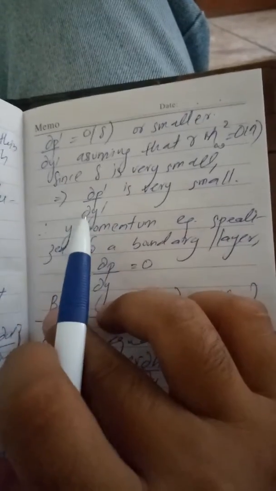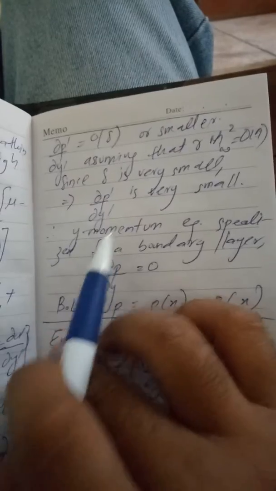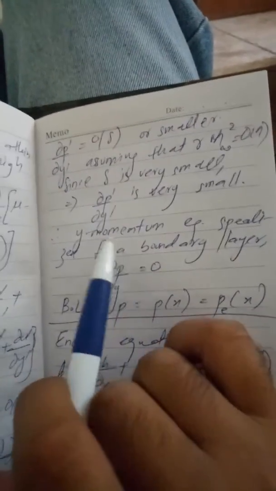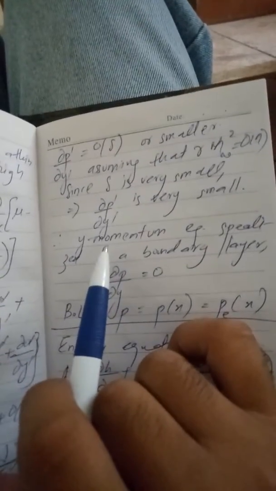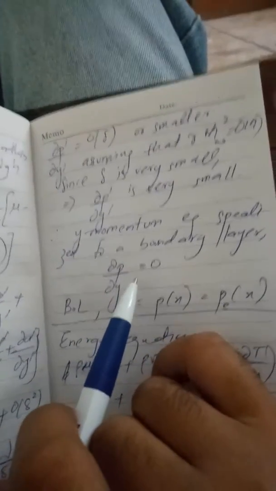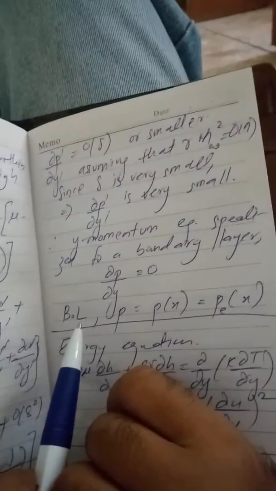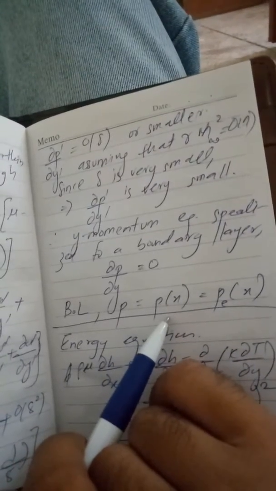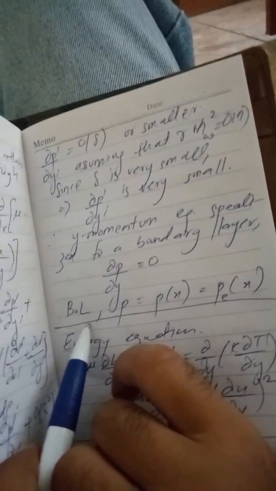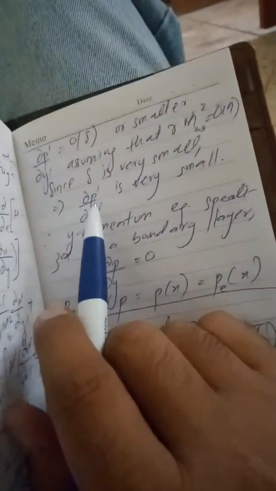Since lambda is very small, you can say rho p prime is equal to rho p v y prime is very small. Y momentum equation. So specialized to a boundary layer, we got the y momentum equation, that is rho p over rho y is equal to 0. So in the boundary layer, p is equal to p of x and equal to p of e into x. So that is how we got the y momentum. This will help us to generate the y momentum, because this is very small.